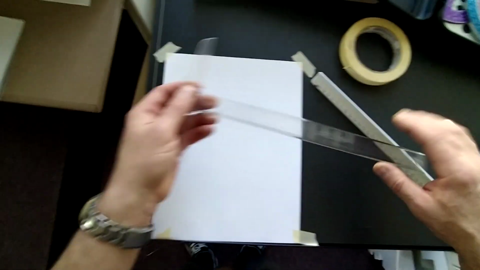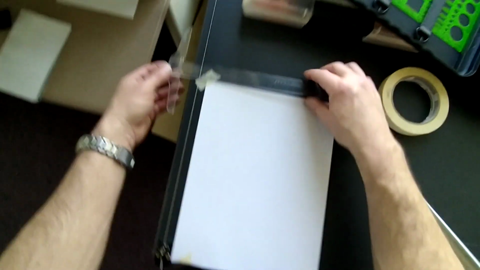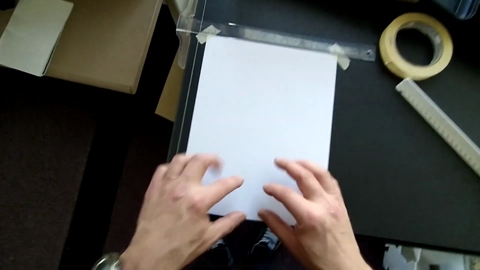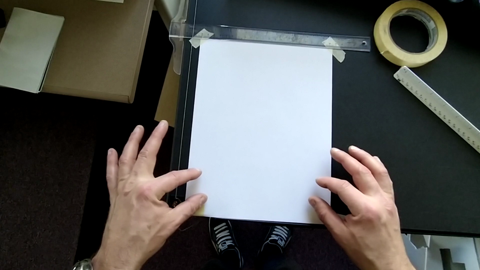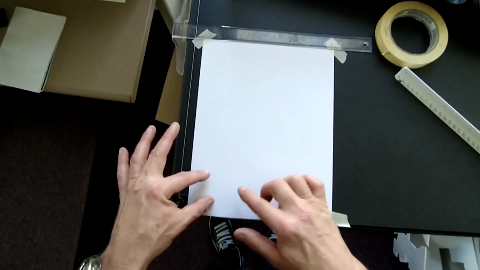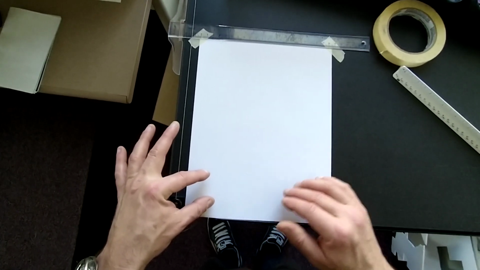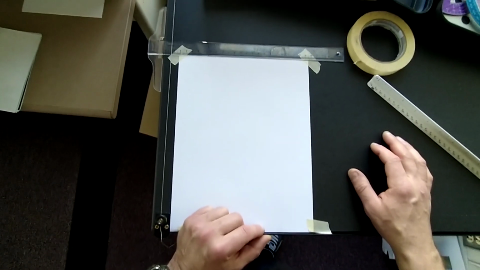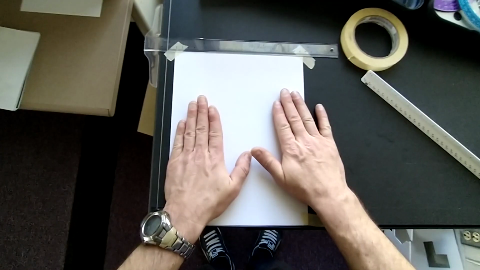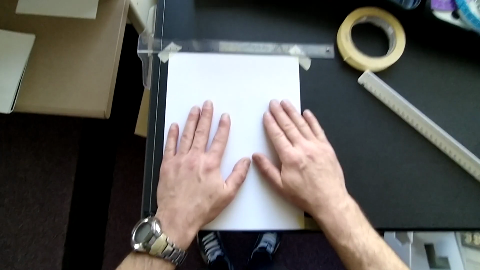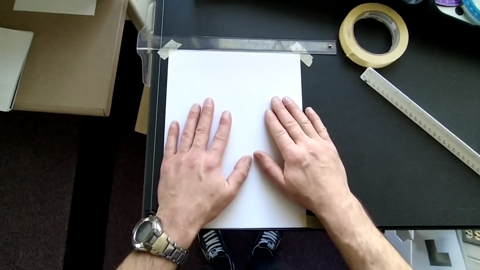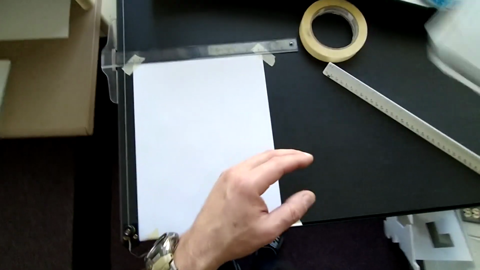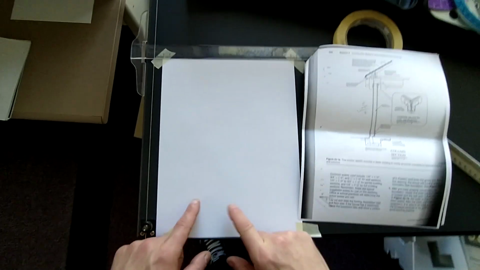Typically what the drafter would do is draw a border first, and then put a block at the bottom, a title block, to put my name, the project, the date, the scale, and any other details that I might need for that drawing. But I'm going to keep it simple here, just to save time and energy. I'm going to lay this out using the scale.